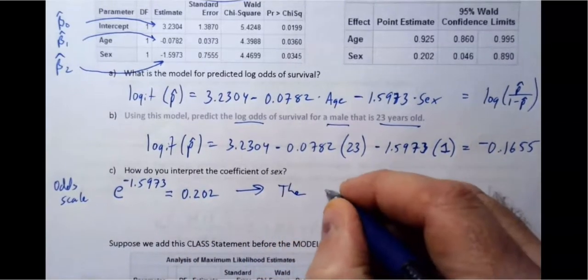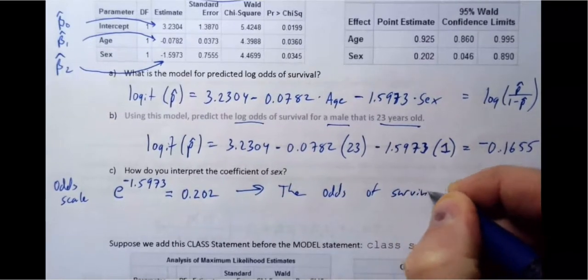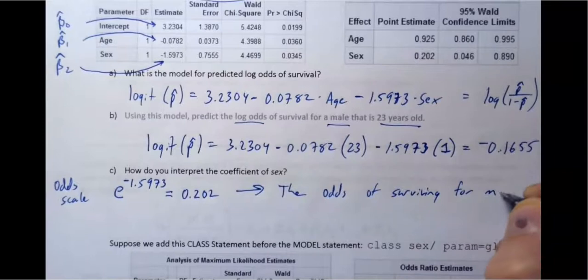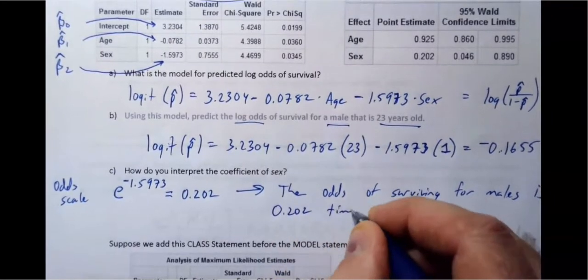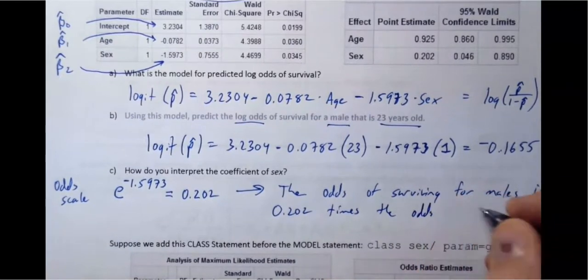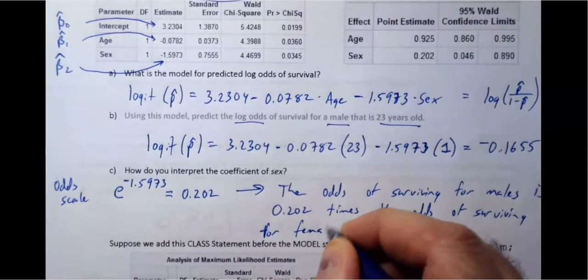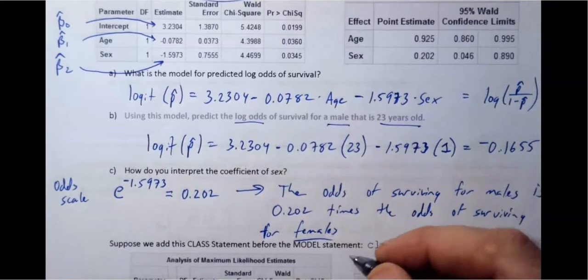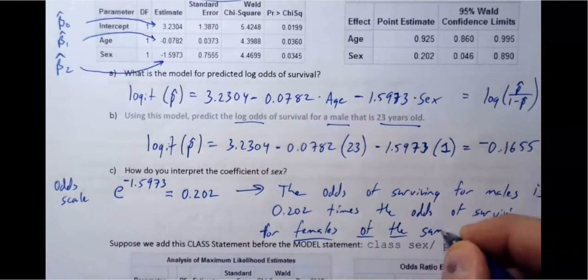So we can interpret this as the odds of surviving for males is 0.202 times, so about 1/5, the odds of surviving for females of the same age.